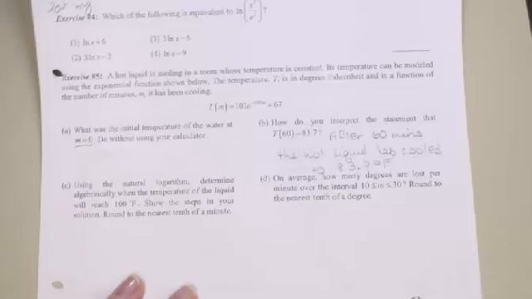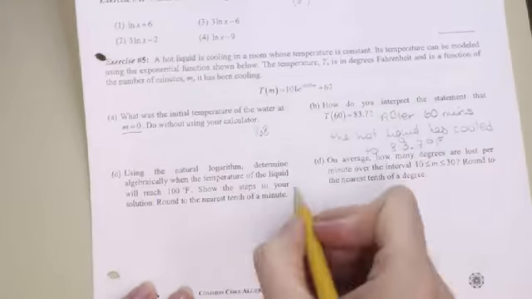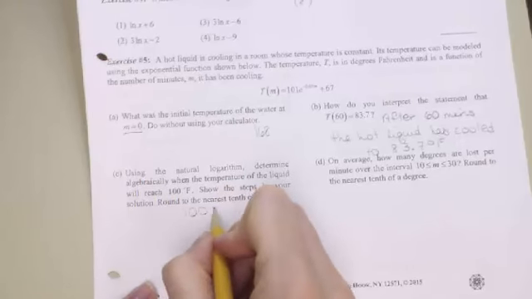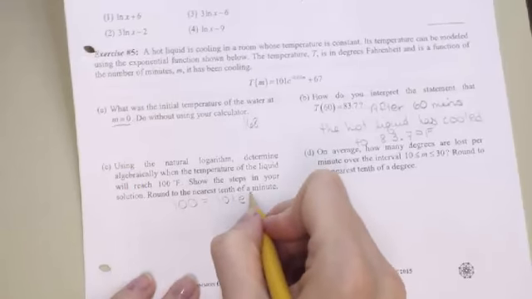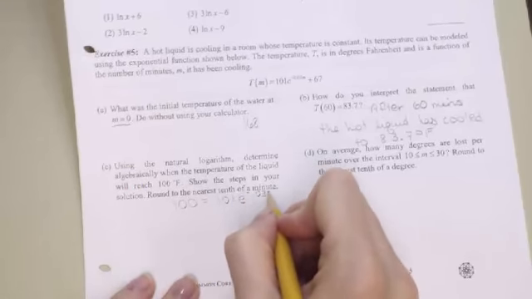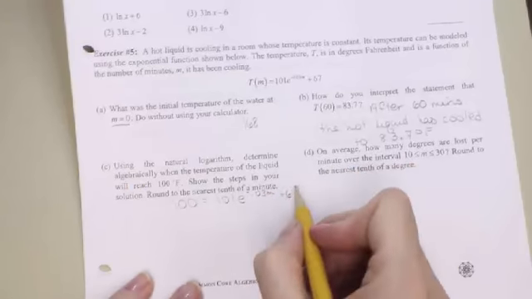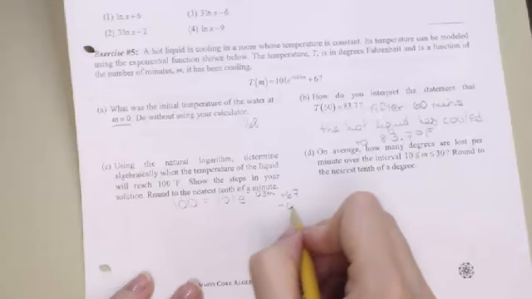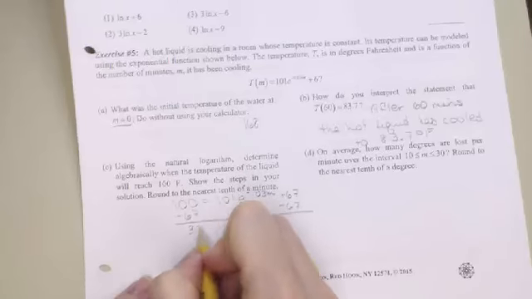Now C is asking you to figure out when it will reach 100. Since it started, remember, at 168 here, we found that by plugging in 0. So I'm going to start you off. We would have 100 equals 101 e to the negative 0.03 m plus 67. So my first step, subtract the 67 over, and you end up with 33.